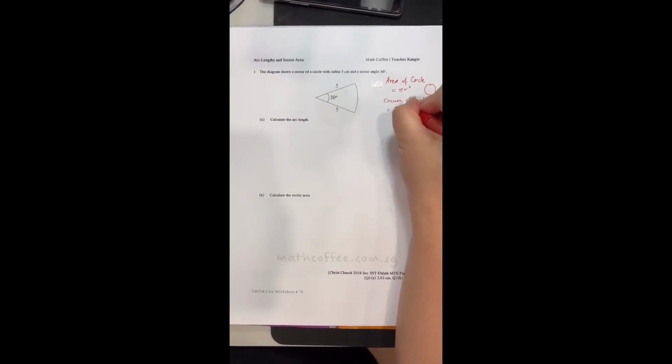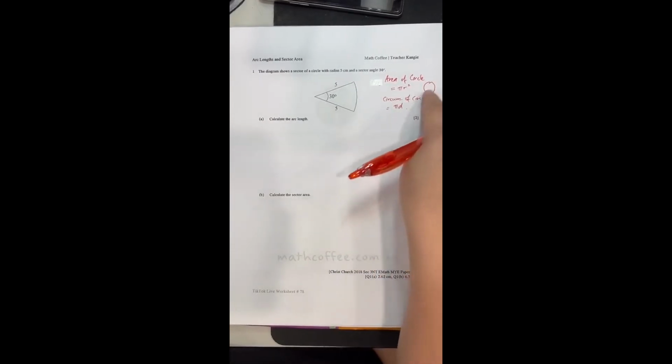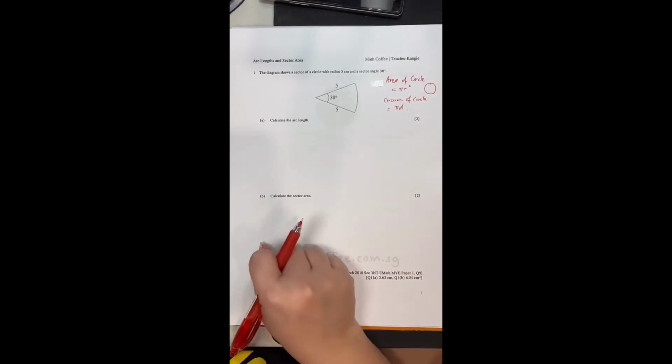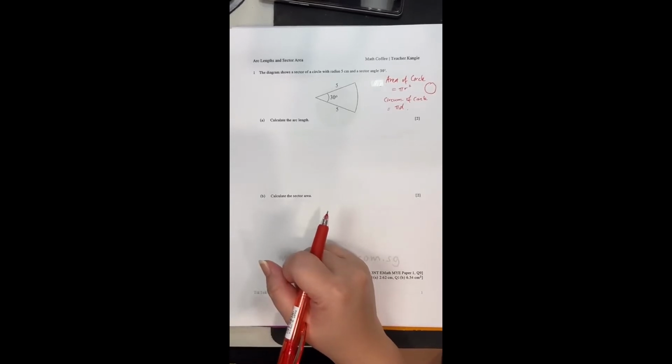Then we need to have the circumference of a circle. Circumference is like the perimeter, and the formula is pi times diameter. So these are the two main formulas that you need to remember for today's topic. Then the next thing is you need to form a fraction, because when you find sector area, it is a part of a circle, so it depends on what the angle is.